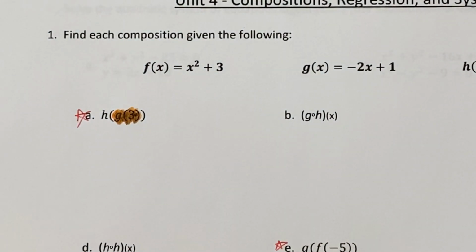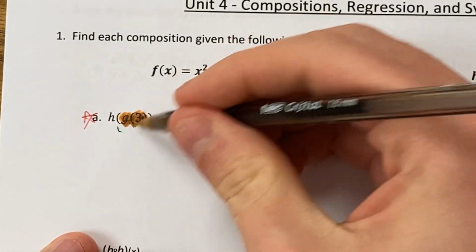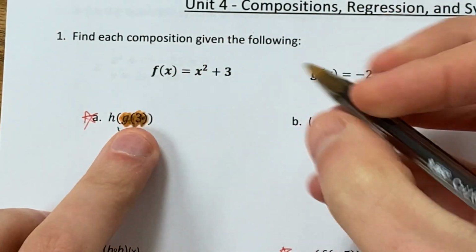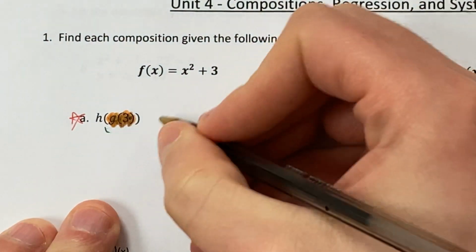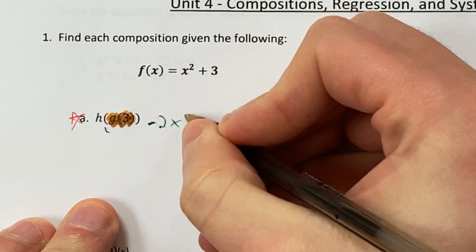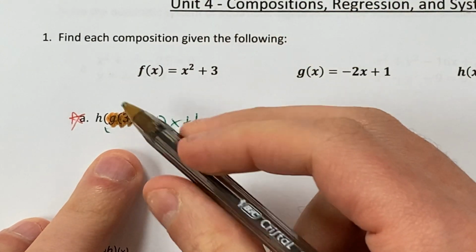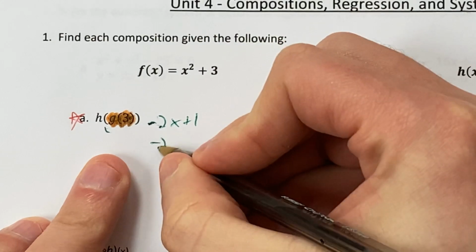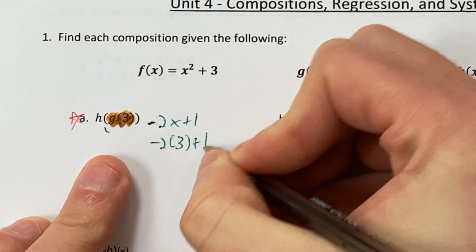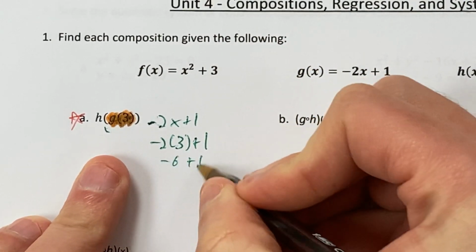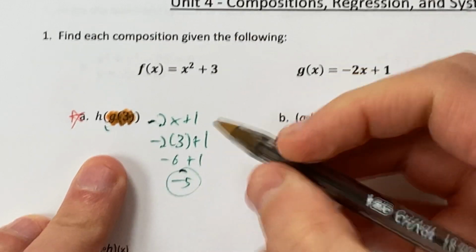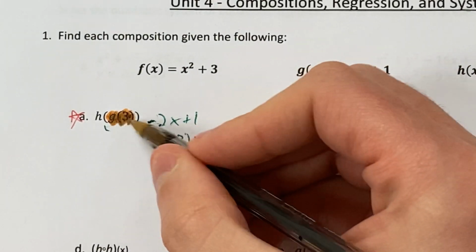What you can do is find g of 3 first, and the way you do that is you take 3 and plug it into g. So g is negative 2x plus 1, but you're going to take 3 and plug it in. So it would be negative 2 times 3 plus 1, which is negative 6 plus 1, which is negative 5. So negative 5 is what you get here.